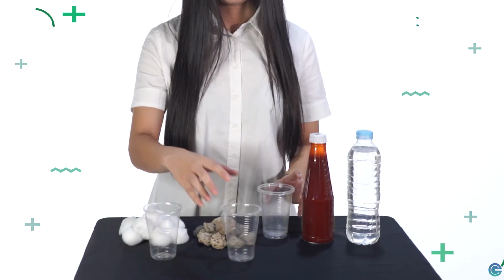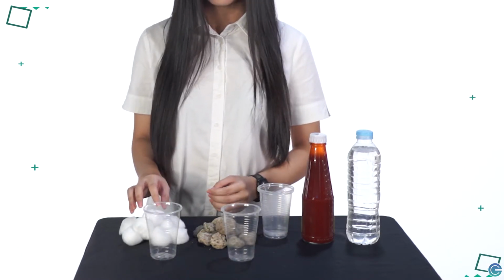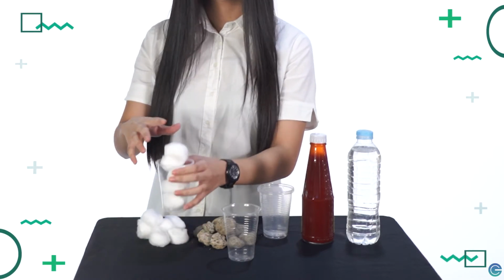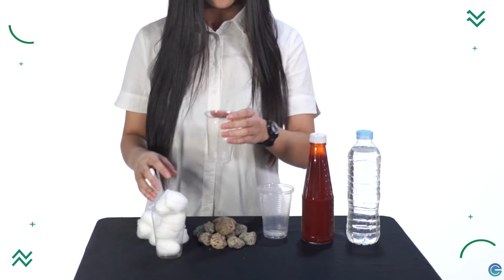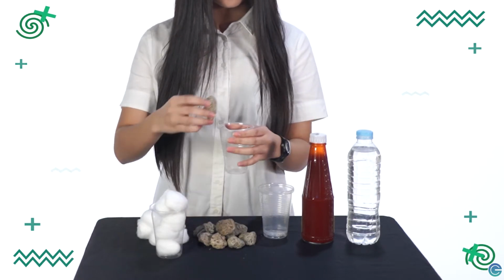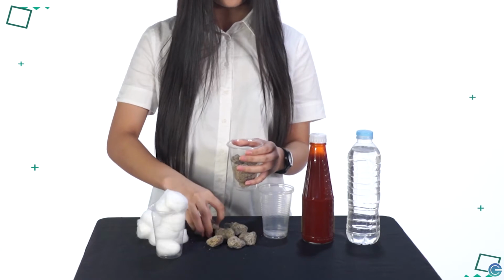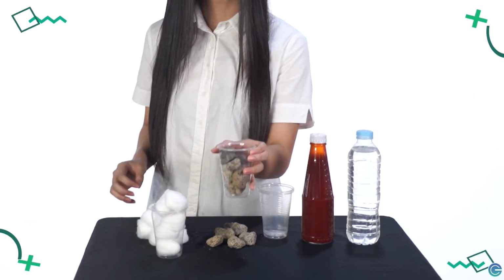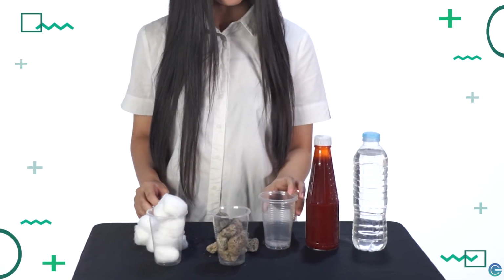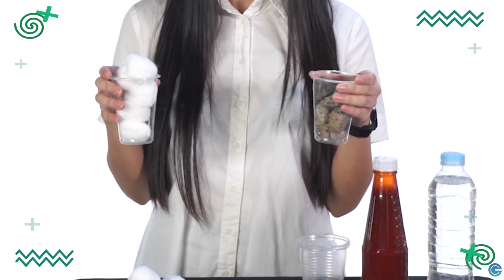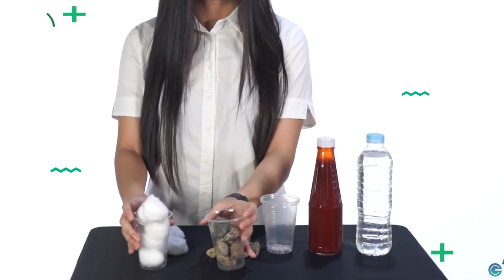Put the cotton balls and stones in separate plastic cups. Fill one plastic cup with cotton balls. Fill the other plastic cup with stones. Tell which plastic cup is heavy and which one is light.